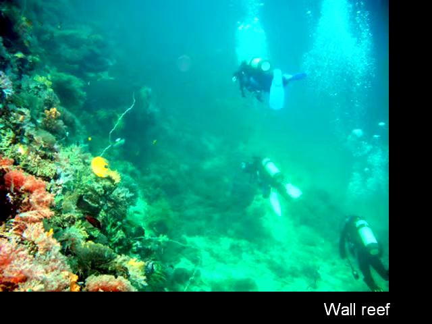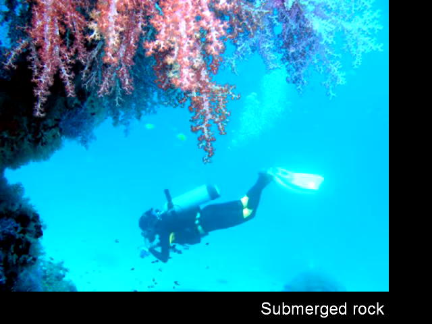The wall reef, or the one that looks like a cliff, and the submerged rock, like in the Andaman Sea, such as the Fantasy Rock at Similan Island. I'm not quite sure. I've been down there for days. Yeah. Cell rock.